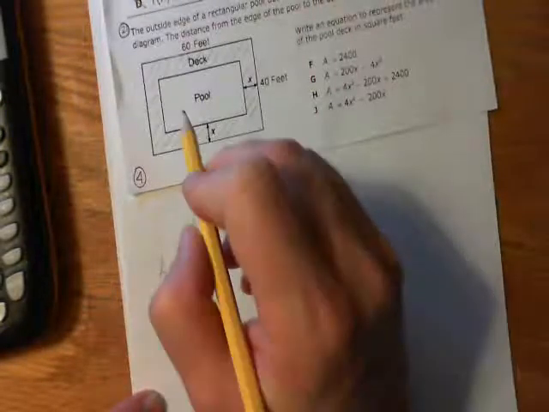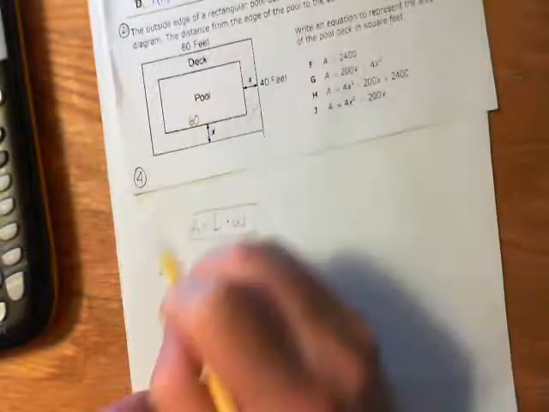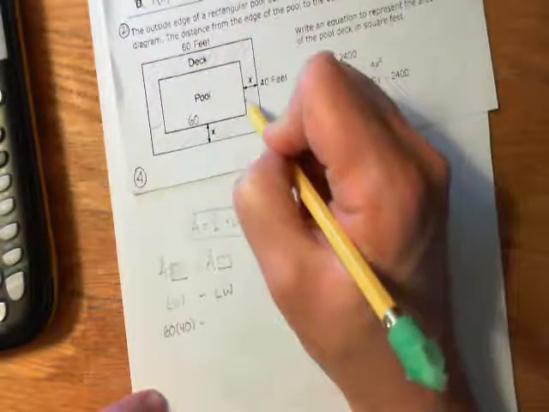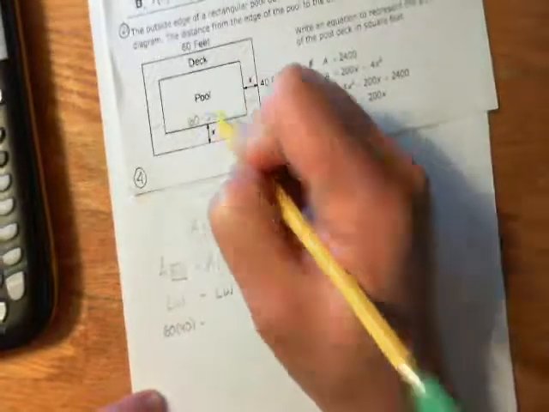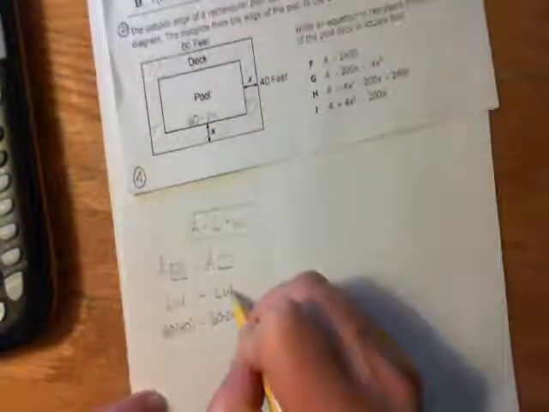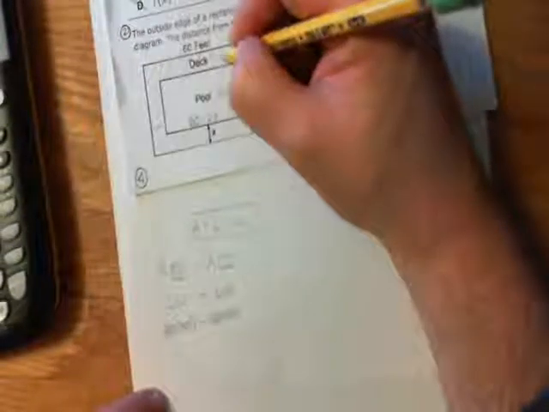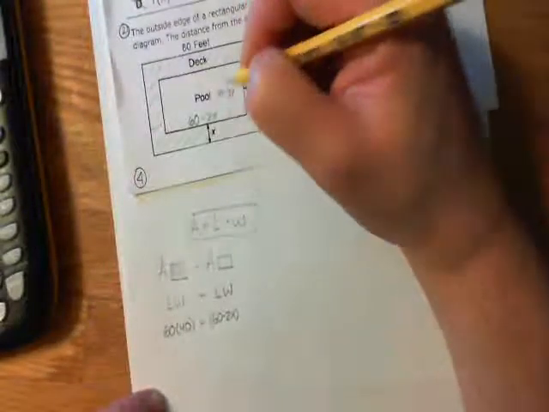And the length of the pool would be, well, this would be 60 feet minus x, so minus 2x. So 60 minus 2x. And the width would be 40 minus x, so minus 2x.